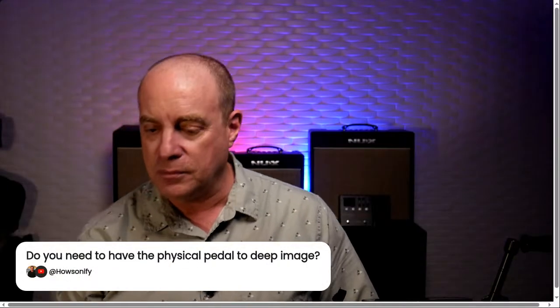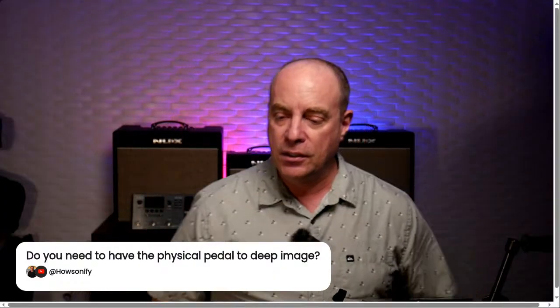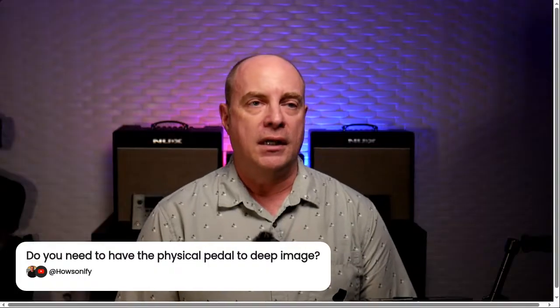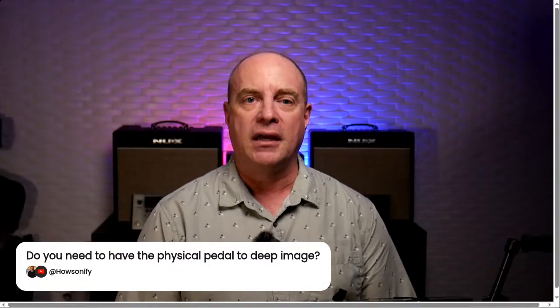Oh, okay, here's a good one. Do you need to have the physical pedal to deep image? Yes, you do. That's just as simple as I can make it. Same thing goes with the amp. You need the actual amp in order to deep image it. Or, you know, there is another thing you could possibly do. Well, no, you need the image. Yeah, you need the actual product to create that. I don't want to BS you on that one, but that is what you need. Hope that helps.